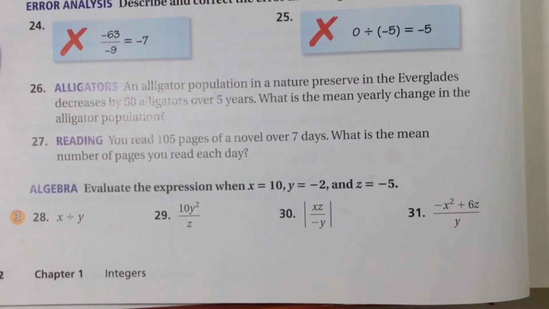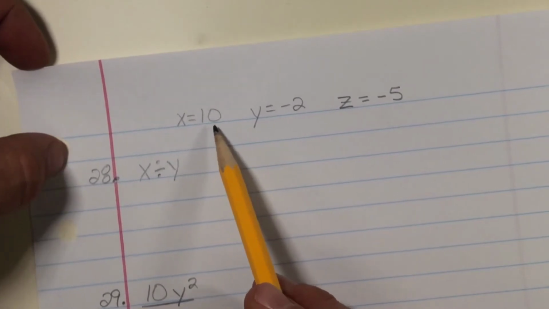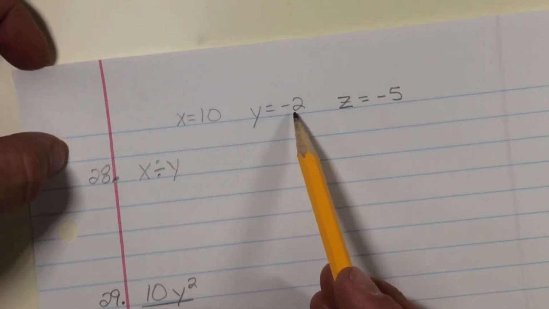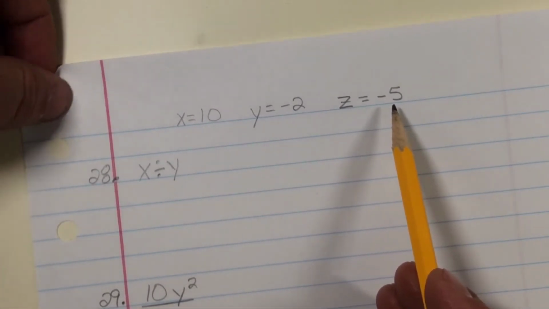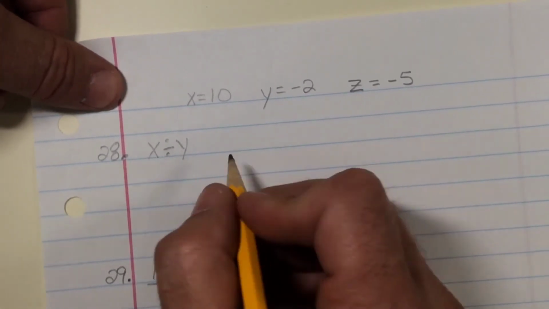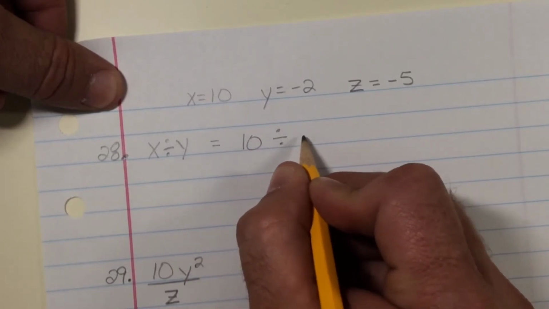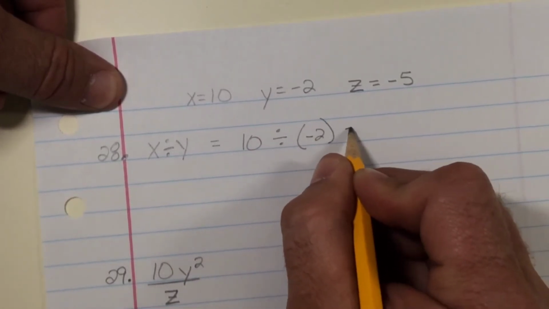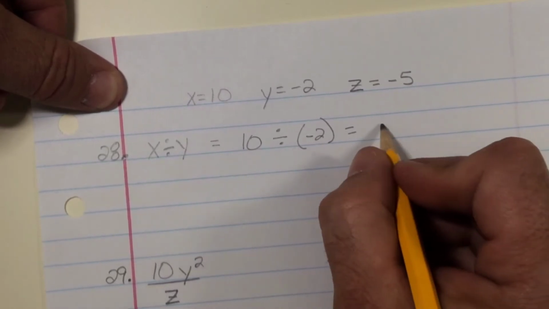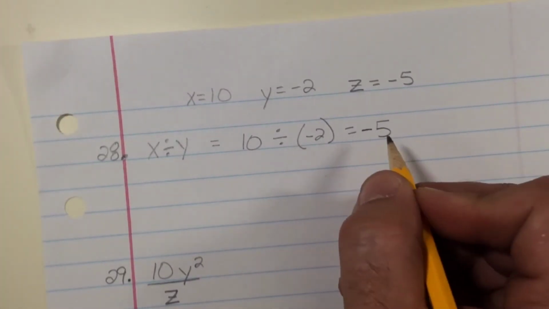And then for these last ones, x equals 10, y equals negative 2, and z equals negative 5. So we substitute in. Remember, x divided by y becomes 10 divided by negative 2. Well, 10 divided by 2 is 5, and because I have different signs, my answer is going to be negative 5.